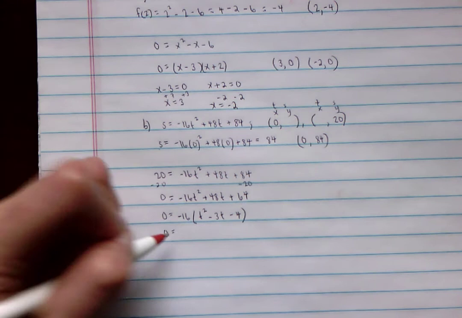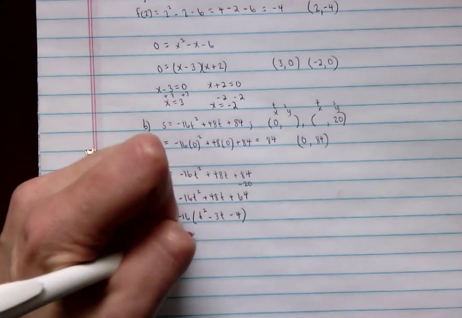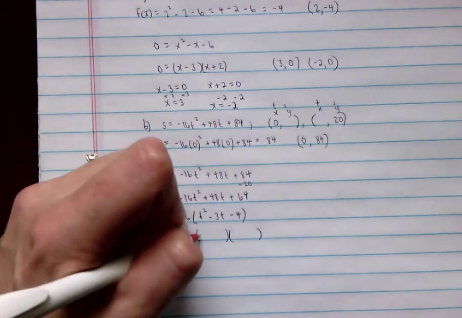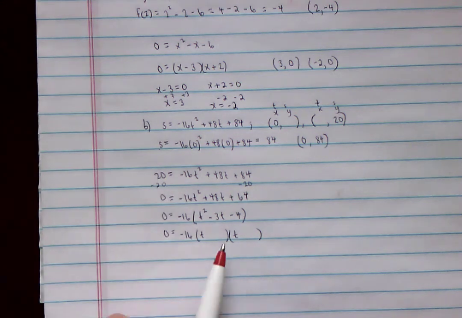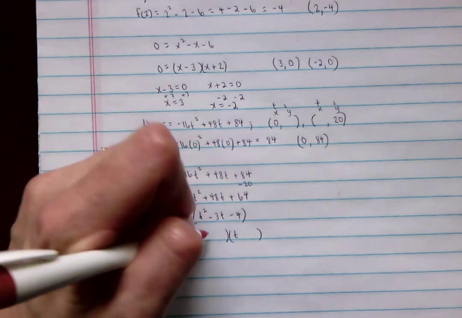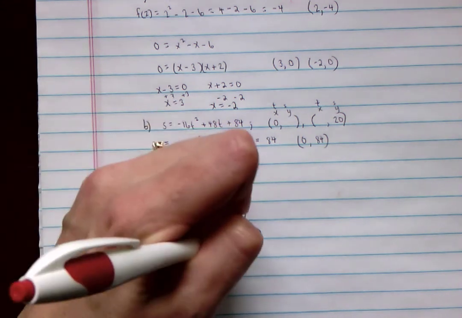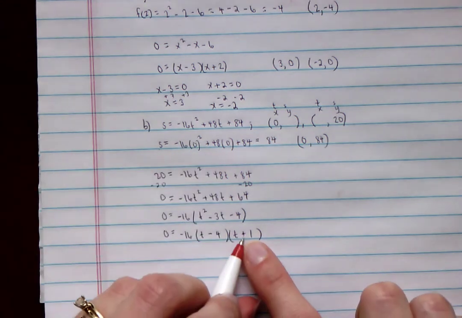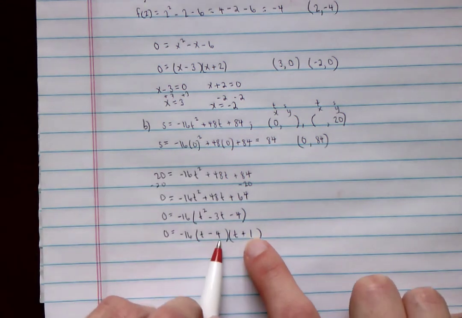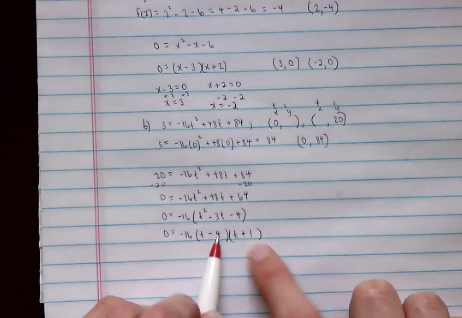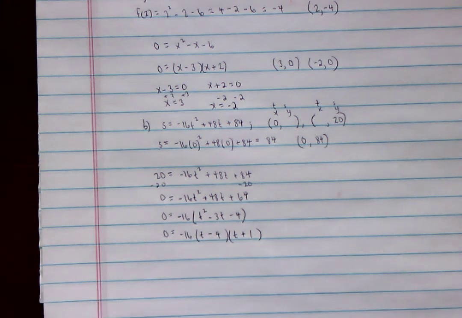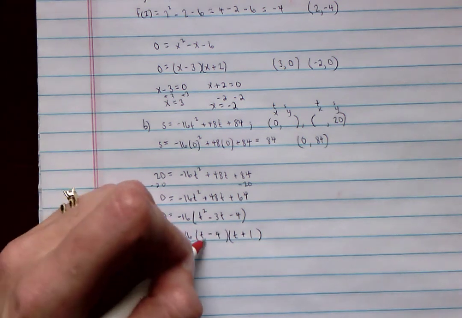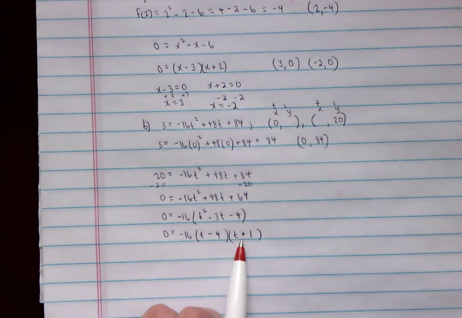So we have 0 equals negative 16, and then we have to think of the two numbers that when multiplied give us a negative 4, but when added give us a negative 3. And that combination ends up being a negative 4 and a positive 1. So two numbers that multiply to give you negative 4, but add to give you that negative 3. And then just remember again, we're going to set these factors equal to 0.